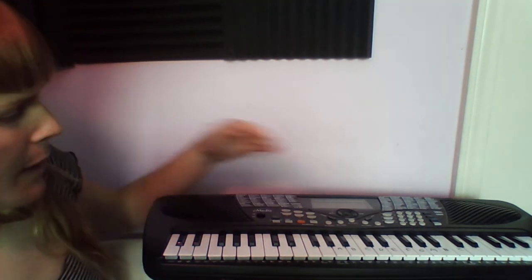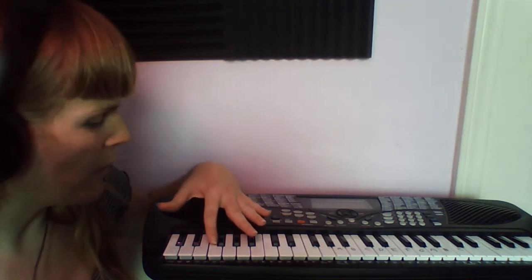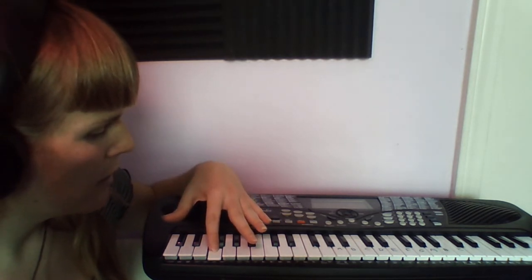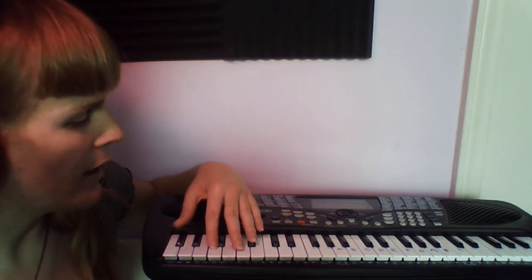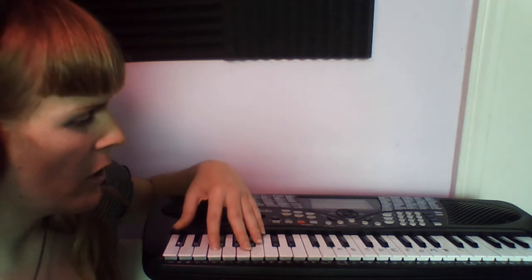So I'm using this organ sound. If you can find an organ sound on your instrument, that would be helpful. I'm going to play an F drone. A drone is just a note that goes on and on forever. So I'm going to play this F drone, and then I'm just going to noodle around. Noodling is like improvising. We learned about improvising last week, where you just make something up on the spot.